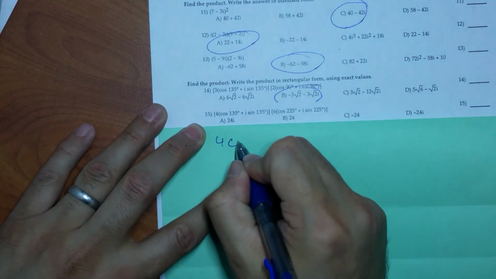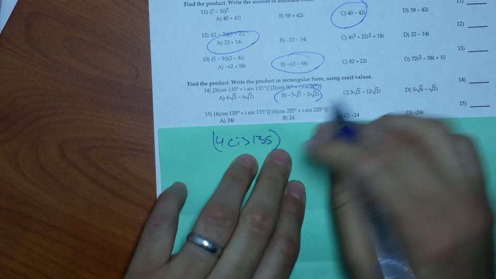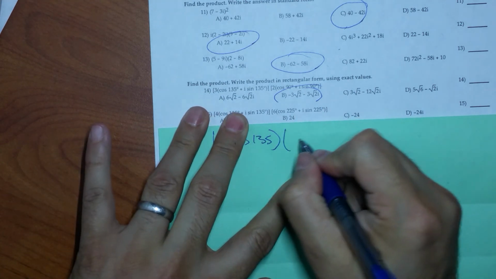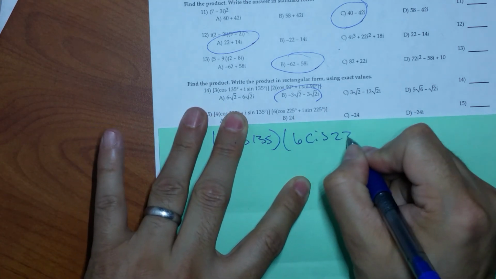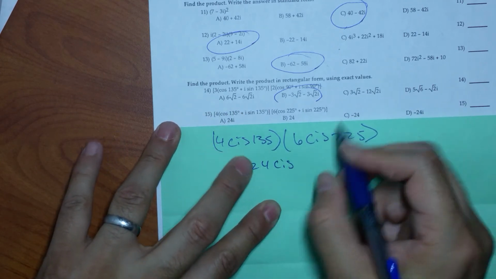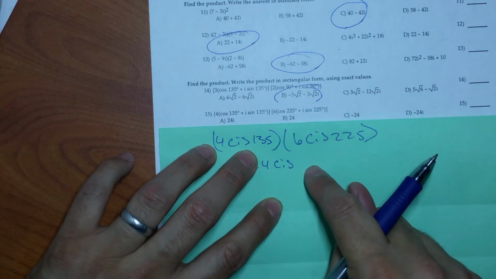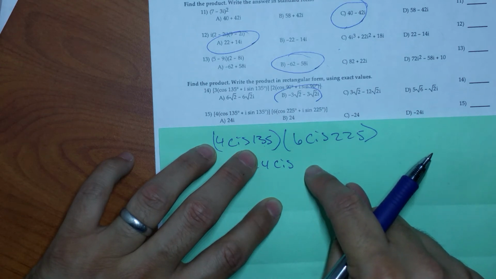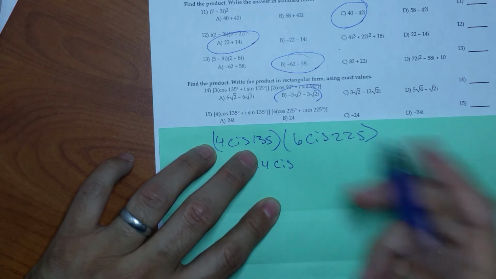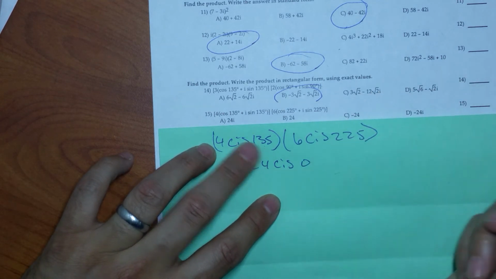Same thing, 4 cis of 135 times 6 cis of 225. So 24 cis of 135 plus 225 gives me 360. But I don't put 360. What do I put? Too high or not too high? 0, right? Between 0 and 360 I could put either, but I'm not supposed to have 360 for this. So it's going to be a 0.